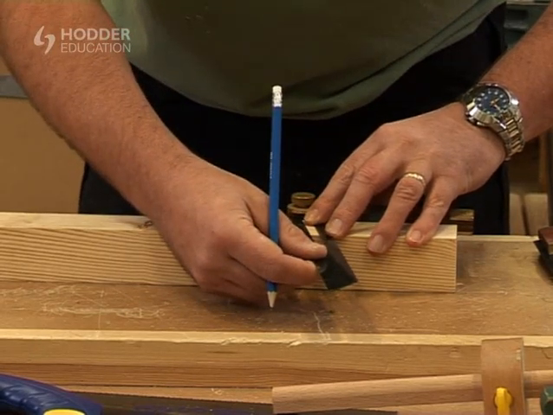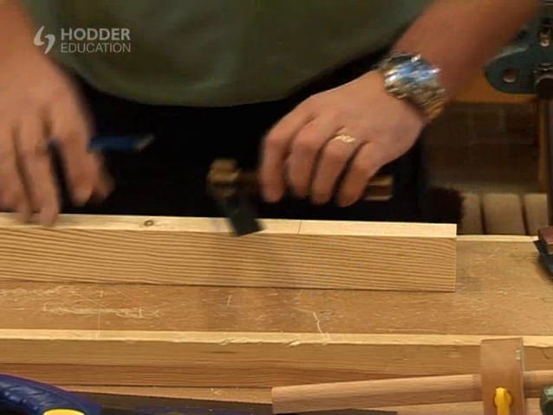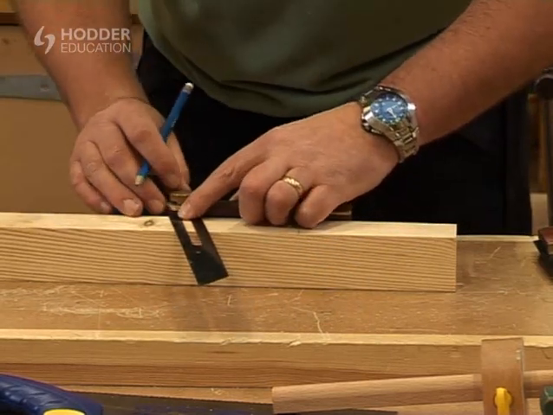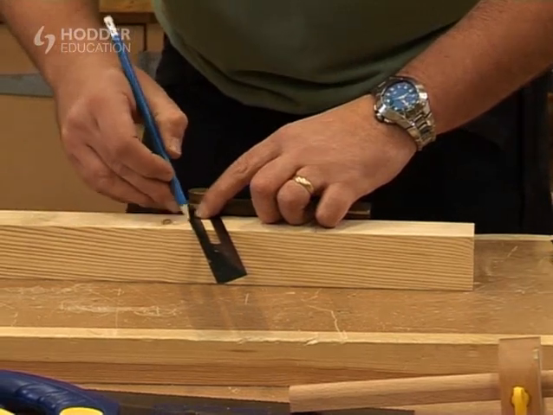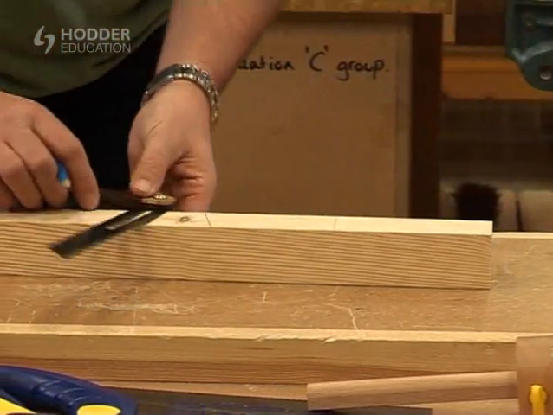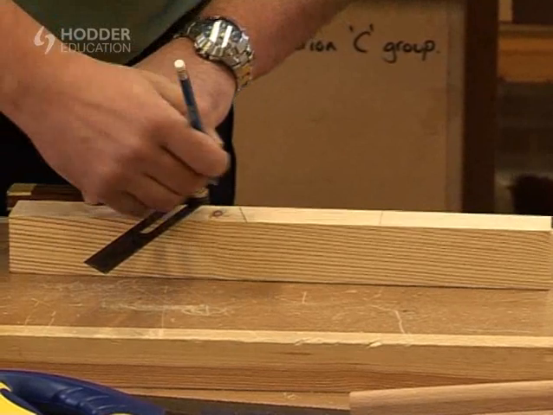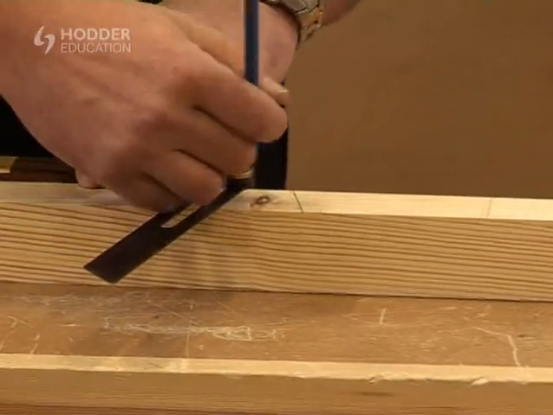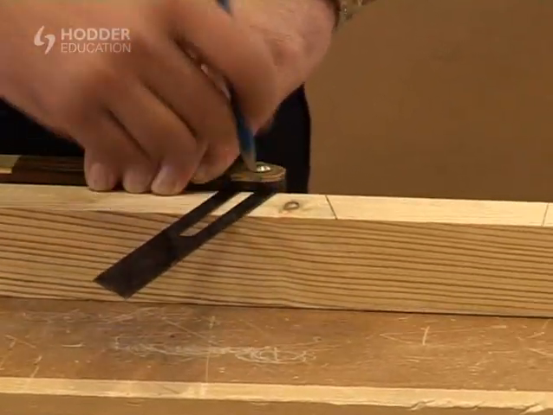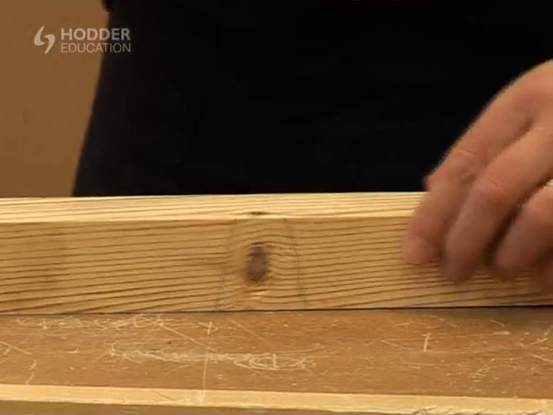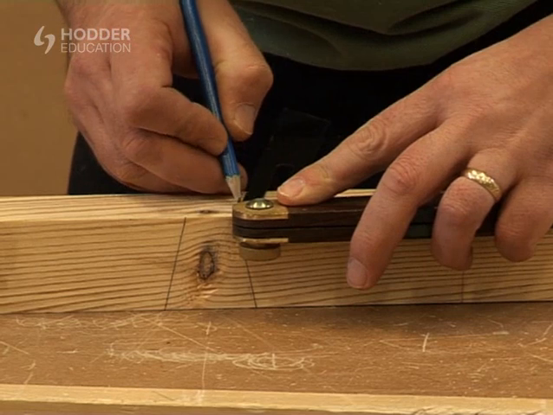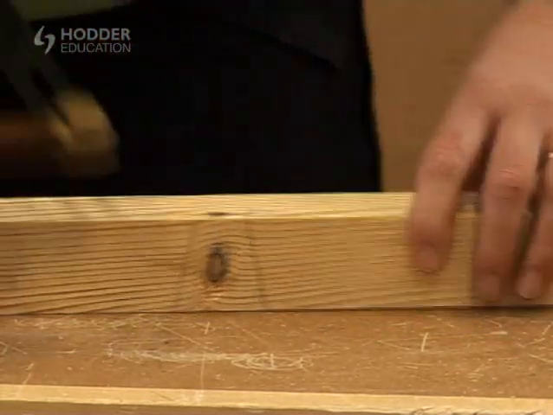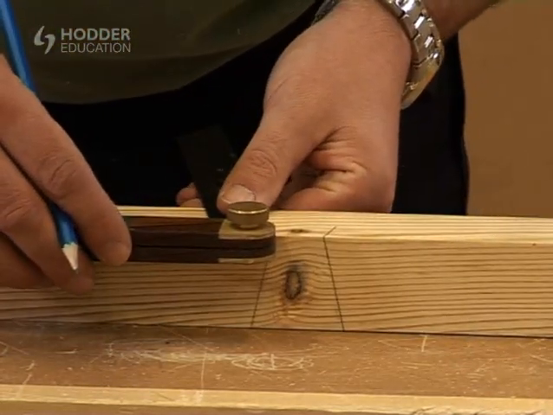The sliding bevel can now be used to transfer this angle around the damaged area on 3 sides of the timber. Care should be taken at this stage to ensure that the area being marked out is shaped in such a way that the new section will lock into position.